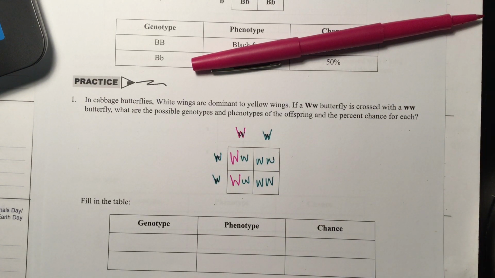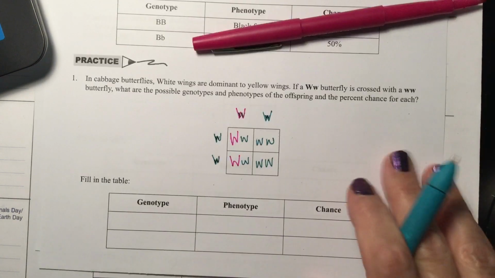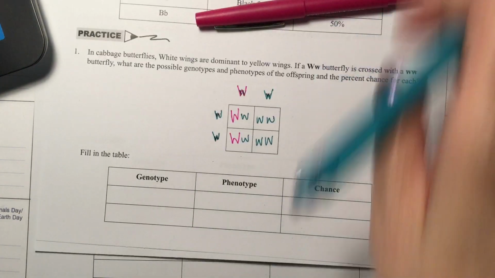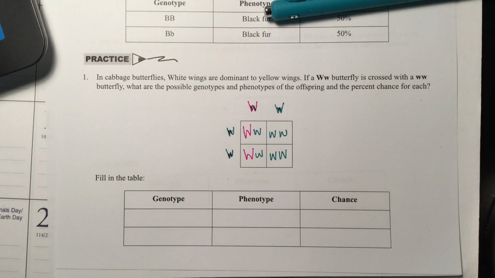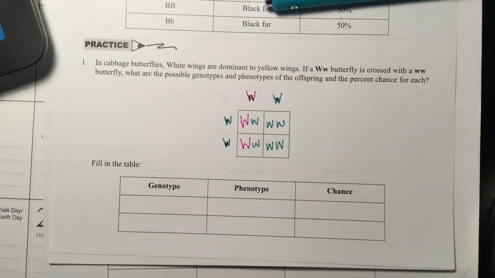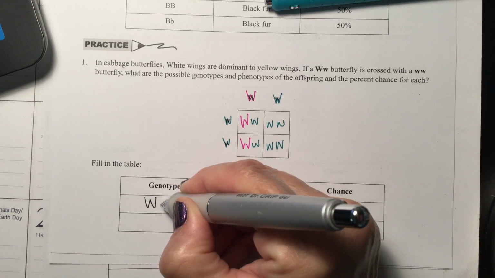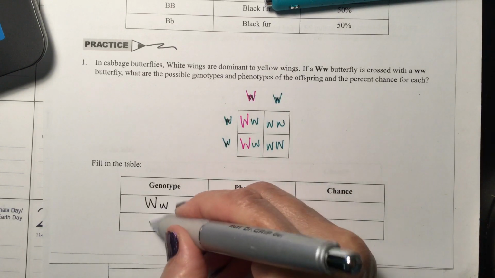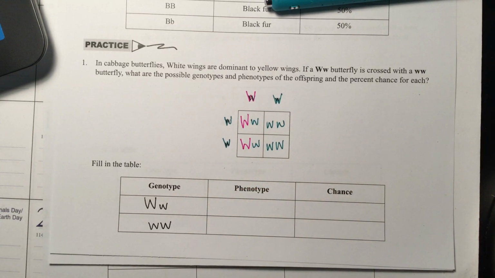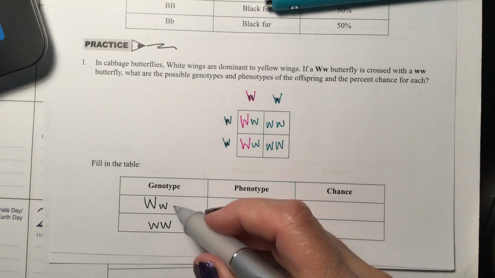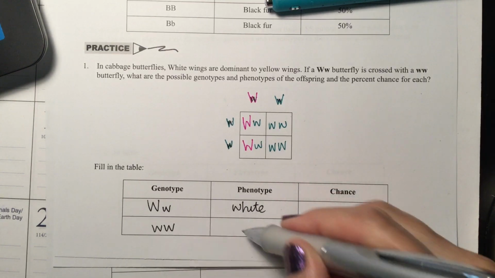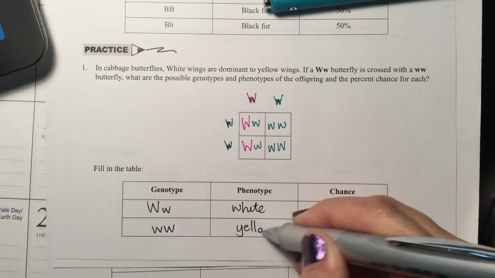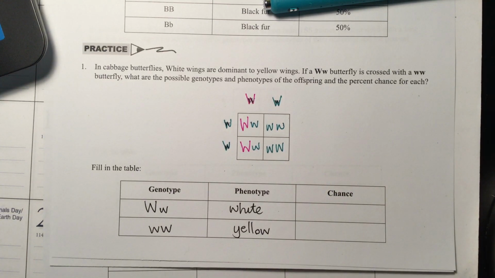So when we fill in the genotype, that's going to be the alleles or the genes, and the genotypes, and I'm going to go back to the regular colored pen now. The genotypes are either big W, little w, or little w, little w. That's the genotype. So what's the phenotype going to be? For this one, it's going to be white because it says white is dominant. For this one, it's going to be yellow because we have both of the recessive alleles. Both the recessive alleles are present.